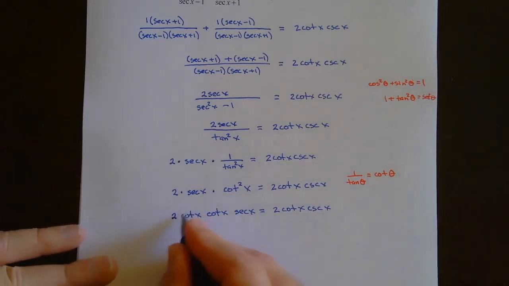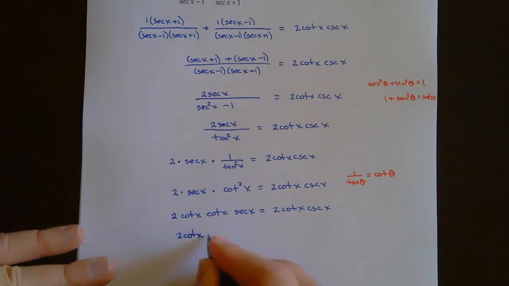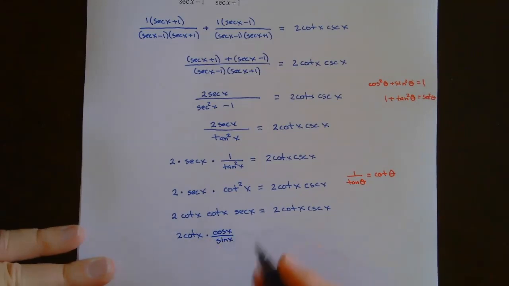So we want to keep the 2 times cotangent x. And then for this cotangent x, there's an identity: cotangent x is the same as cosine x over sine x. That's our trig identity, right? And then times secant x, which is another trig identity we could use. That's 1 over cosine x.